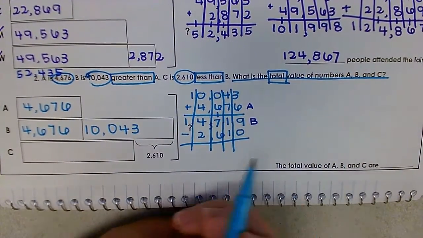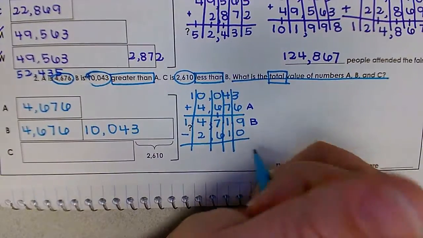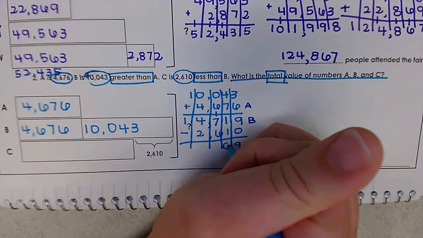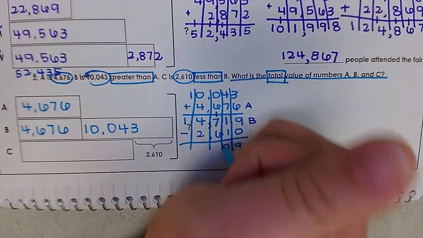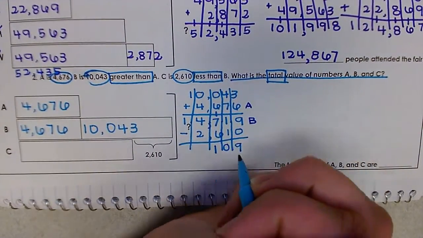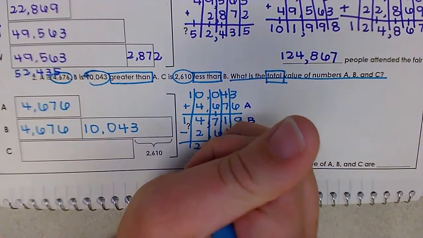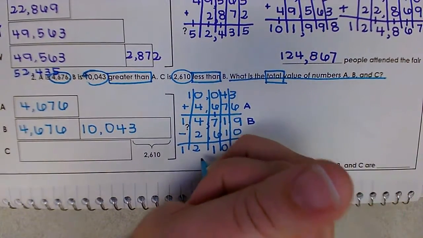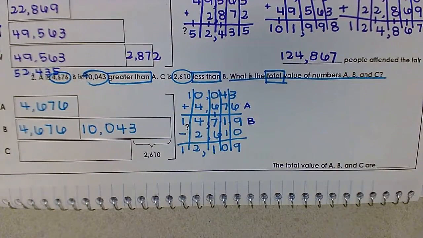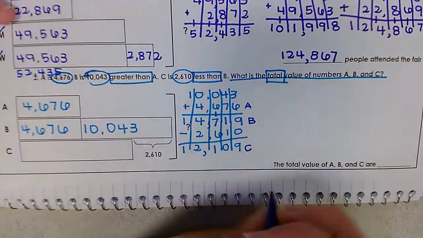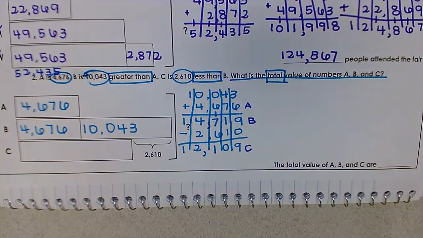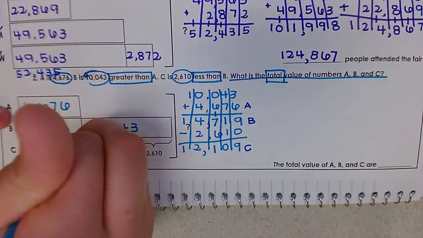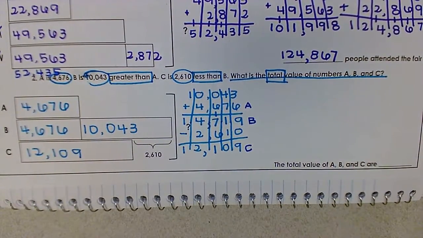So there's no need to stop all the way down. 9 minus 0 is 9. 1 take away 1 is 0. 7 take away 6 is 1. 4 take away 2 is 2. 1 take away nothing is 1. 1, 2, 3, whee! Which means that C is 12,109. Whew!